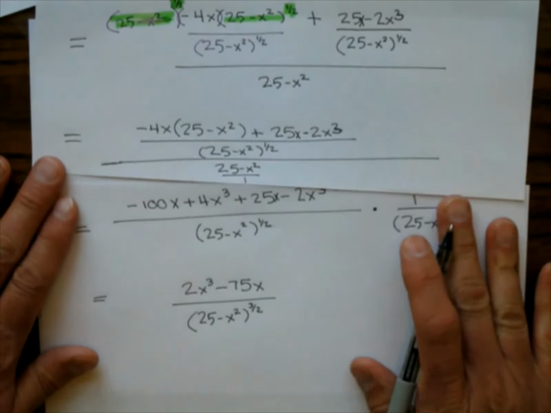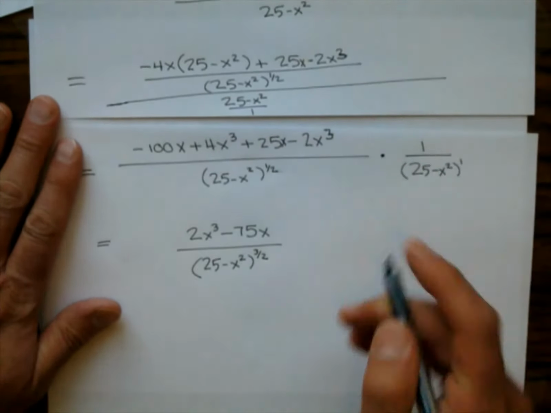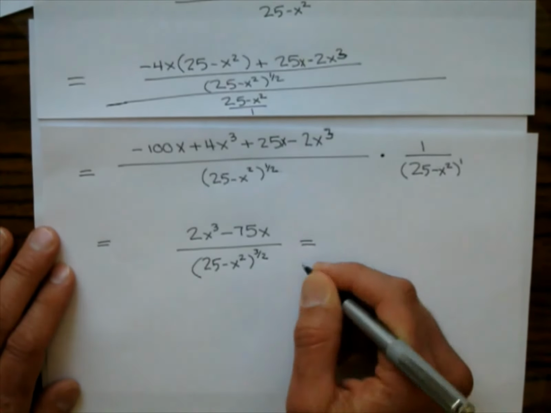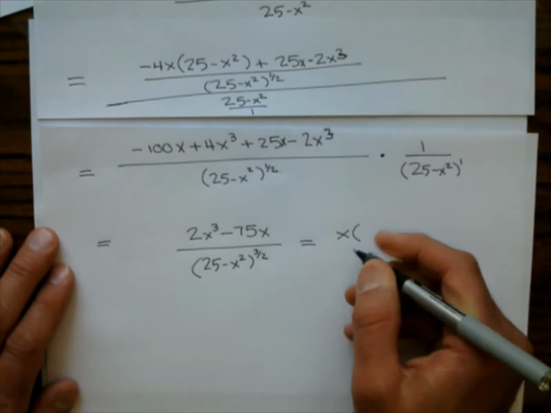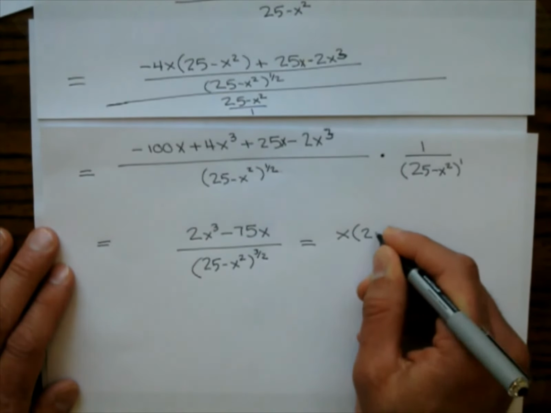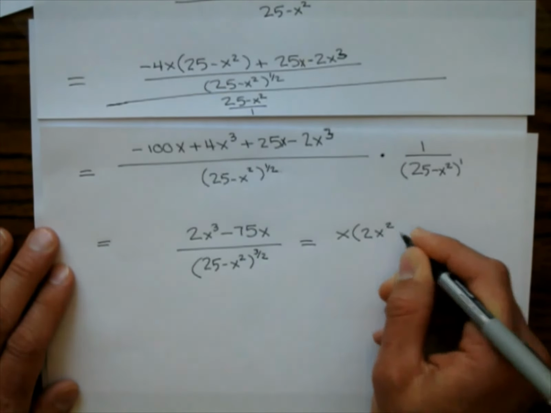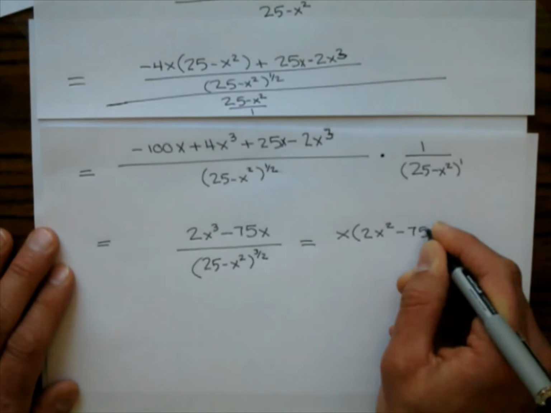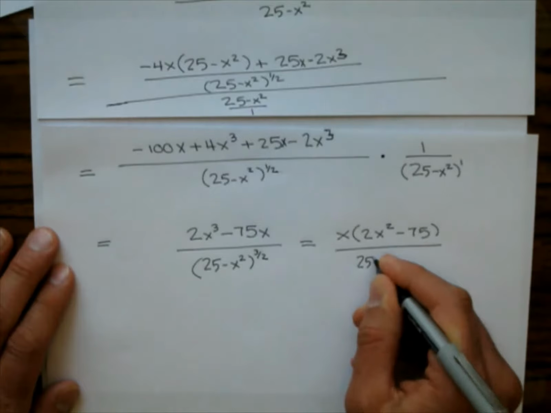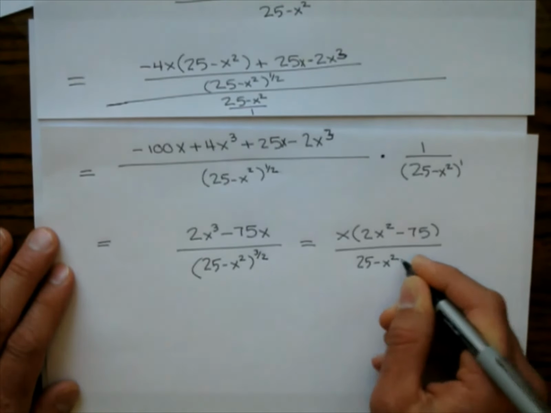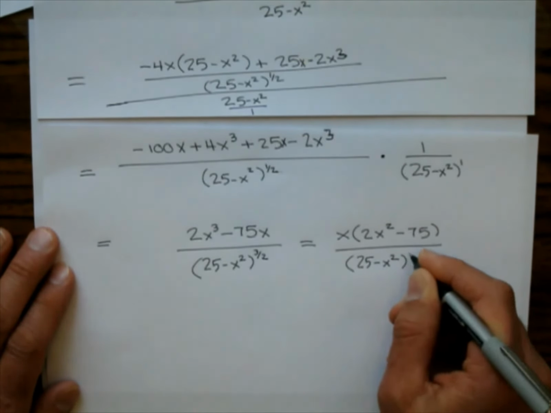And so, to make things just a little nicer, I can factor out of the top maybe an x. You really don't need to do that. We have 2x squared minus 75, all over 25 minus x squared to the 3/2 power.